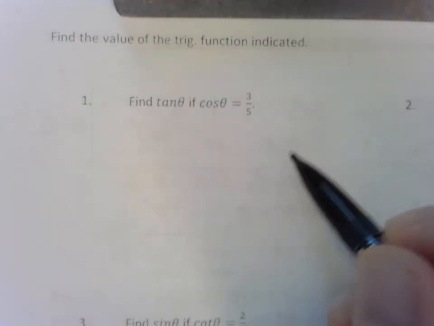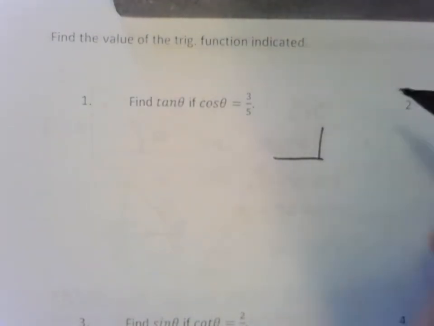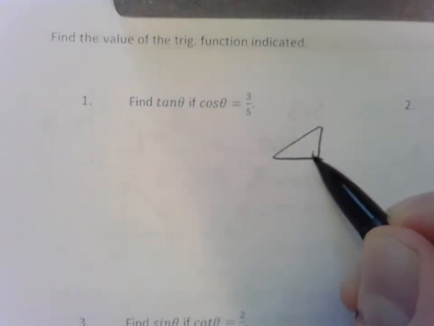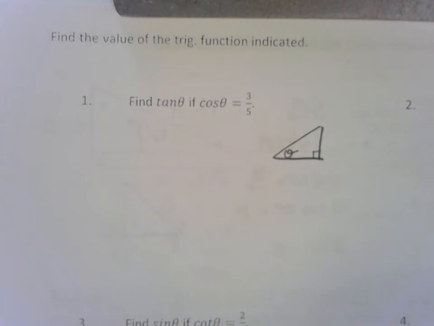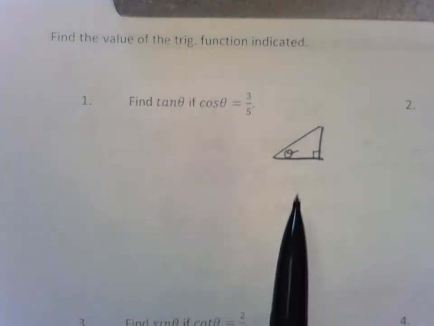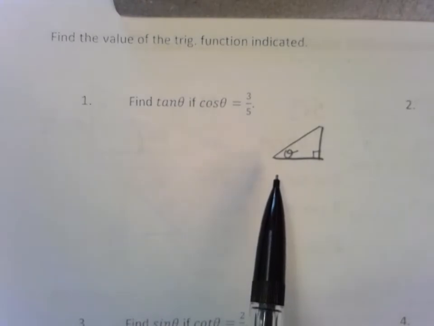What I'm going to do is draw a right triangle as best as I can, label my right angle, label a reference angle. Cosine of theta equals 3/5. My reference angle is there to show me how to mark the rest of my triangle. Cosine would be opposite, no, I'm just kidding, adjacent over hypotenuse.